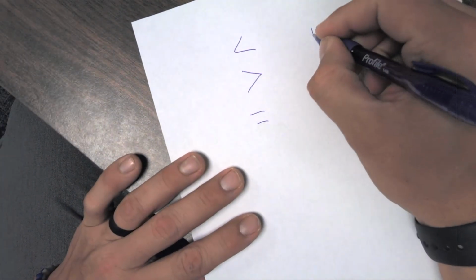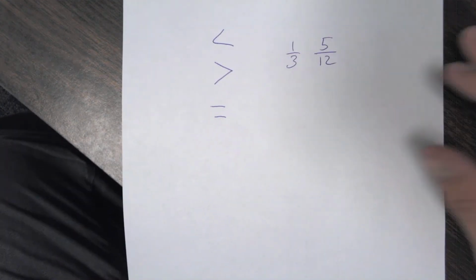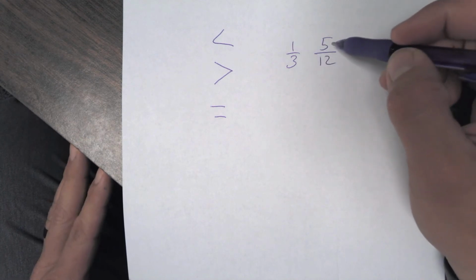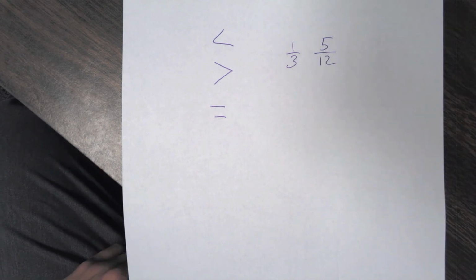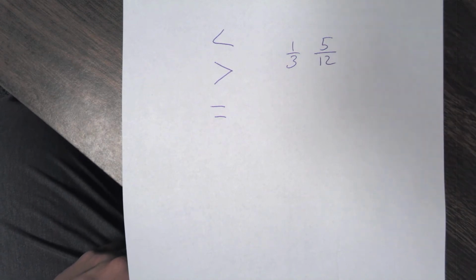Now, what they're going to do is give you two fractions just like they did on the front. So we have 1/3 and 5/12. And they want you to compare these. The problem is you can't just look at this and say, I know that 1 is less than 5 and 3 is less than 12. It doesn't work like that. In this case, it actually would in the long run, but there are going to be fractions where that does not work. So you have to follow the rules.